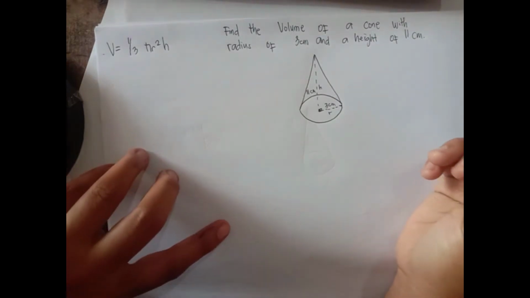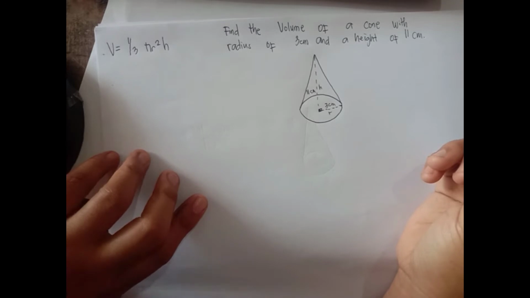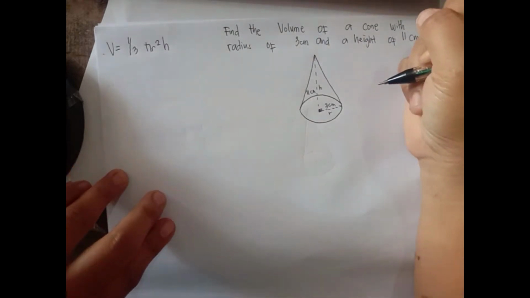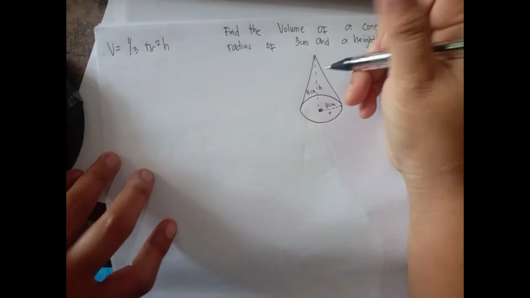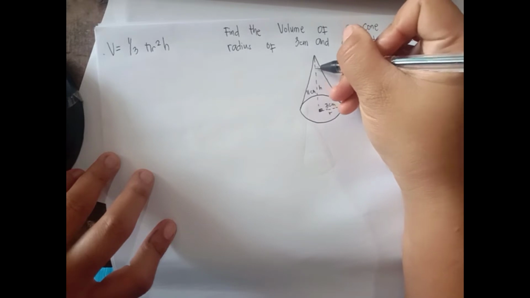First, find the volume of a cone with a radius of 3 cm and a height of 11 cm. So, first, asa man ang height? Ang height na adere. So, kani ang ato ang height.